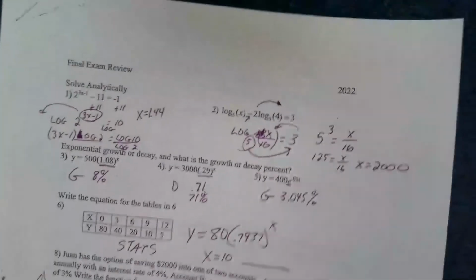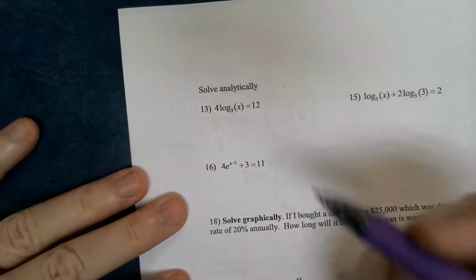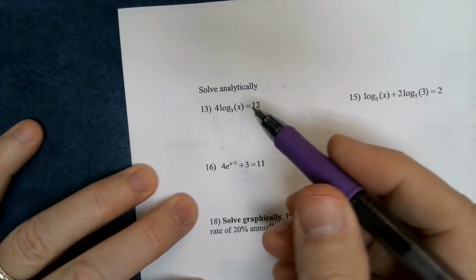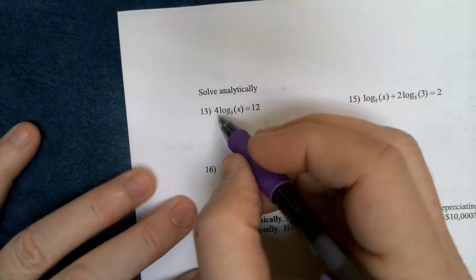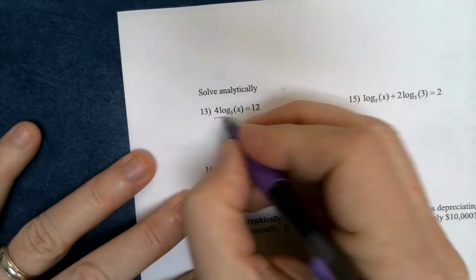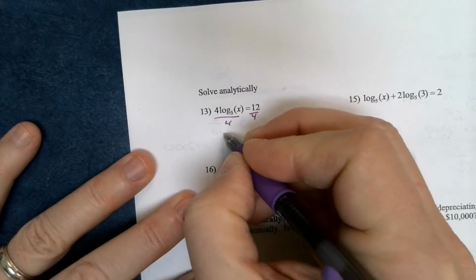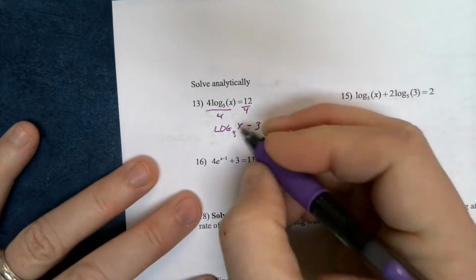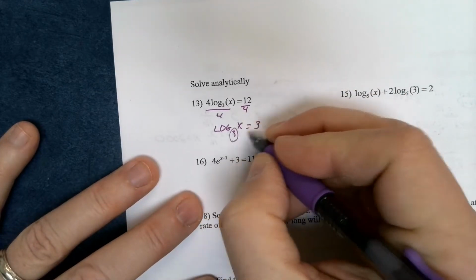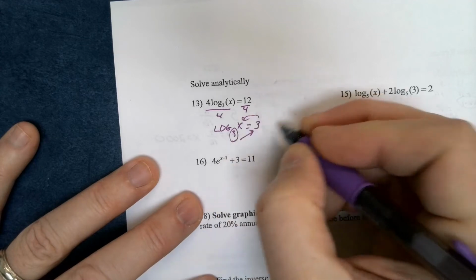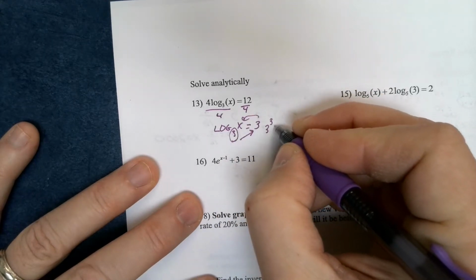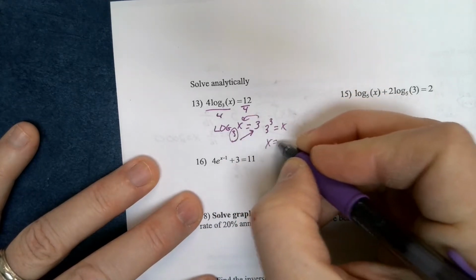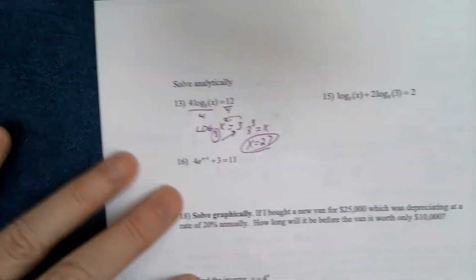Okay. Page 2, we'll talk about some of the things that are on this page. It says solve analytically. So the first thing we do on this one is take this 4 and divide it over. So divide by 4 and divide by 4. Get the log of x base 3 equals 3. And then I'm going to rewrite in exponential form. So base to the power equals the number. So 3 to the 3rd equals x, and x equals 27, and be done with that one.